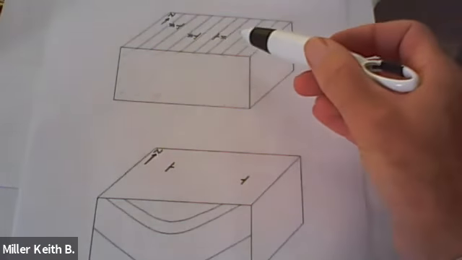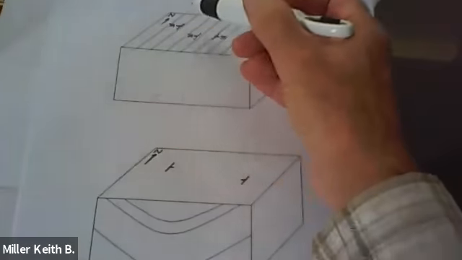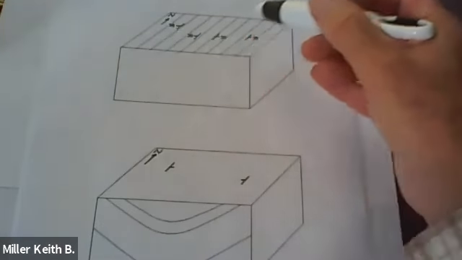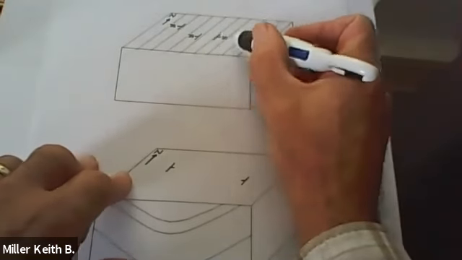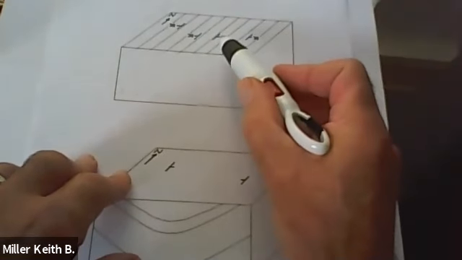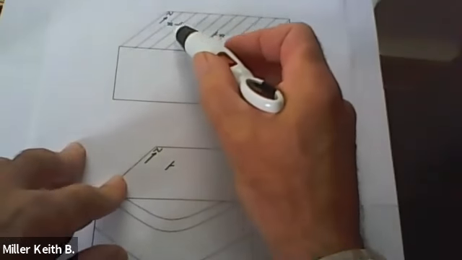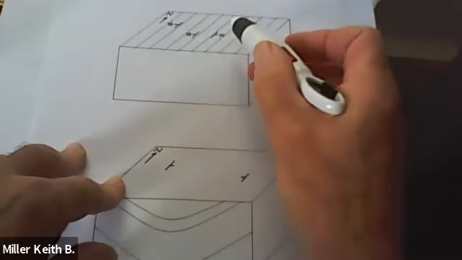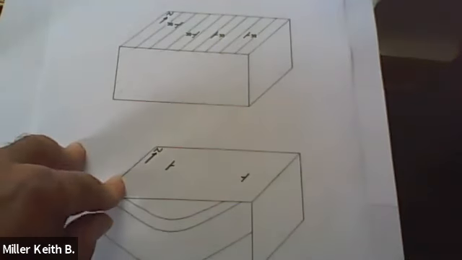So now we have a map view here. We see that all the beds are striking north and south. But if we look at the dip symbols, here are the dip symbols, these beds are dipping to the east. These beds are dipping to the west. So these are dipping in opposite directions. They're both dipping at about 30 degrees.